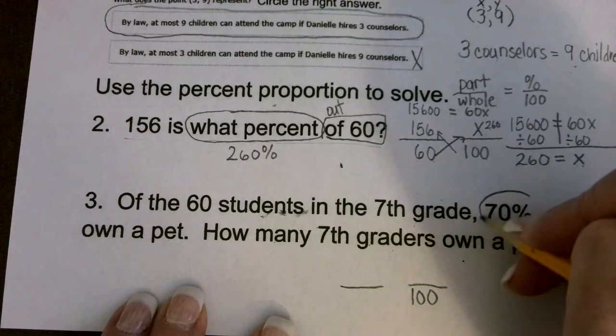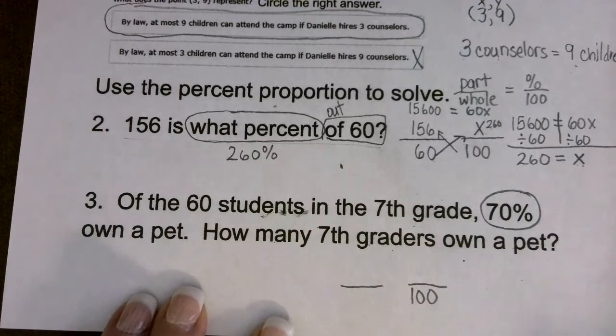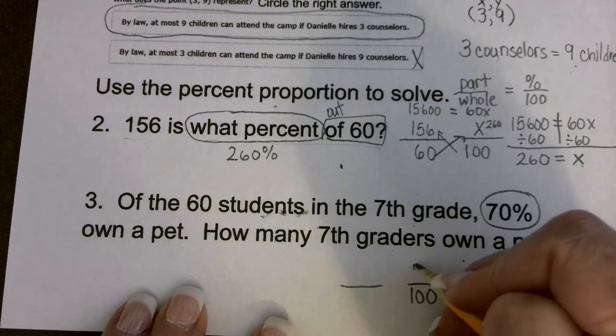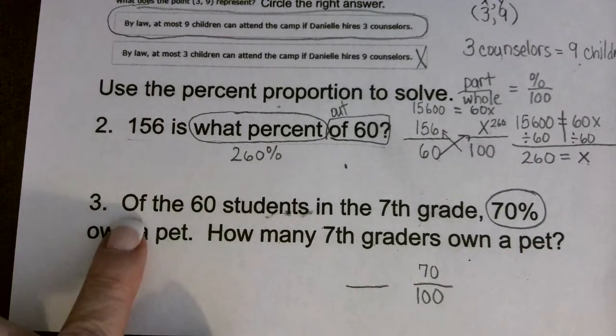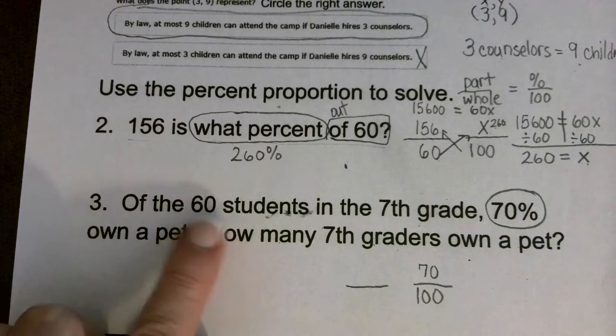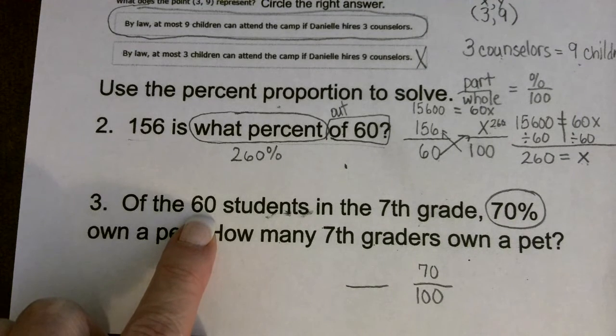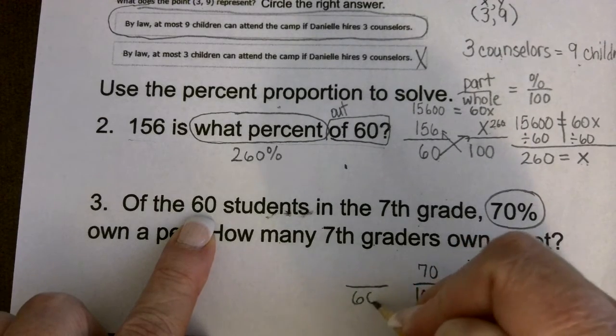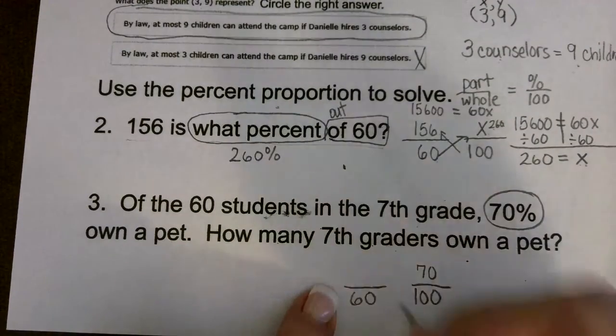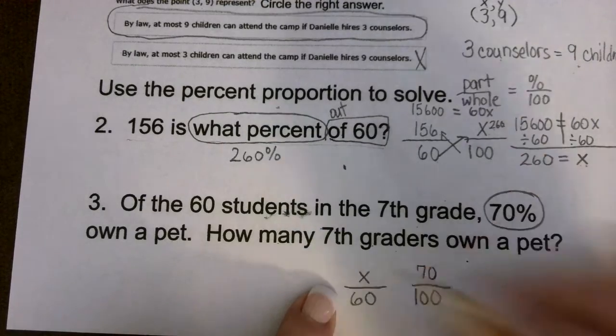We've got 70%. That is going over the 100. And then it says of the 60 students. So that means there are 60 students that are in 7th grade. That's the whole thing. And we're looking for the part that have a pet.